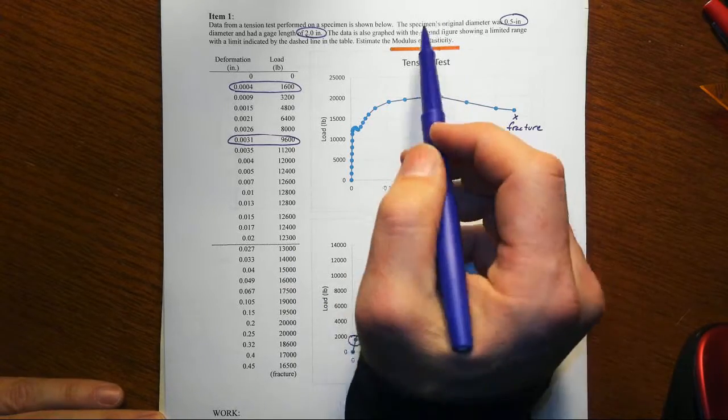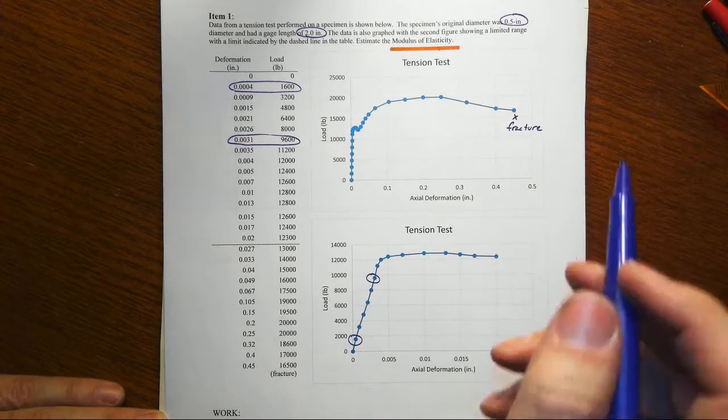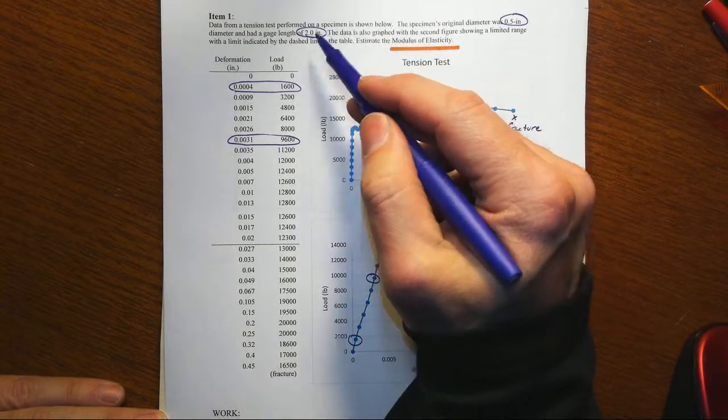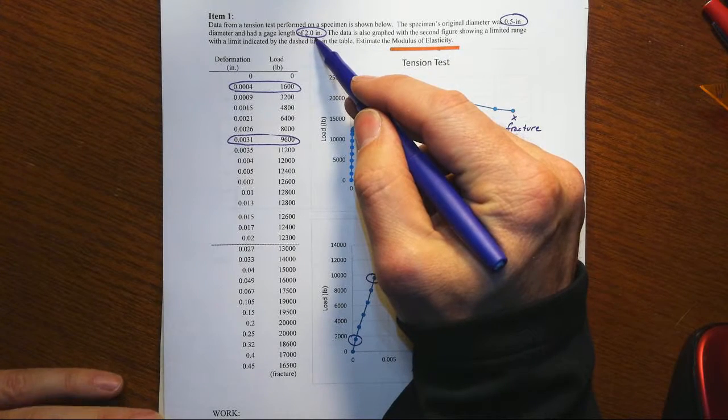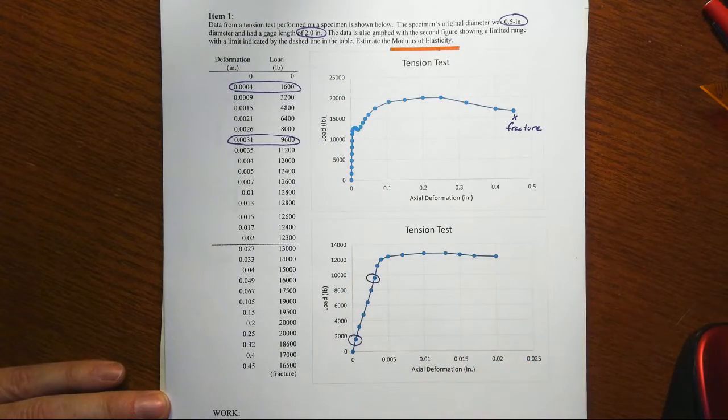We're asked to find the modulus of elasticity that is estimated from the test data. We're given that we start off with an original diameter of the specimen of 1/2 inch, and the elongation or deformation information is recorded with a gauge length of 2 inches.